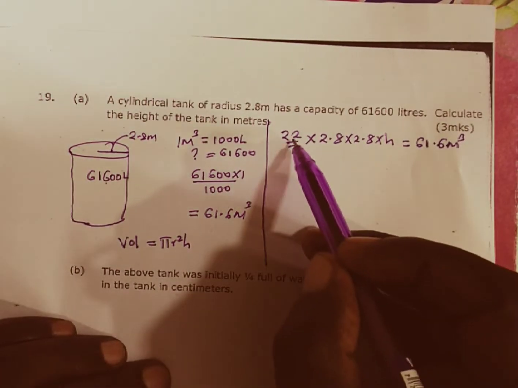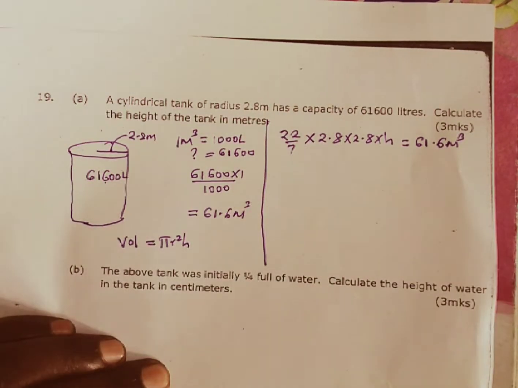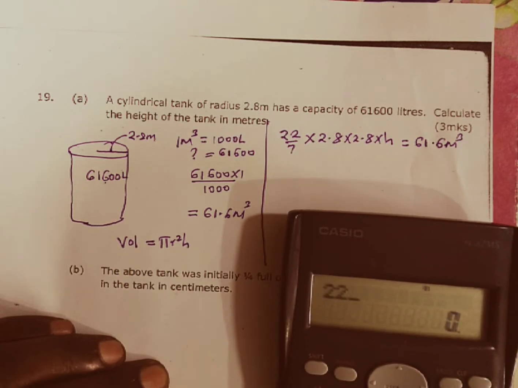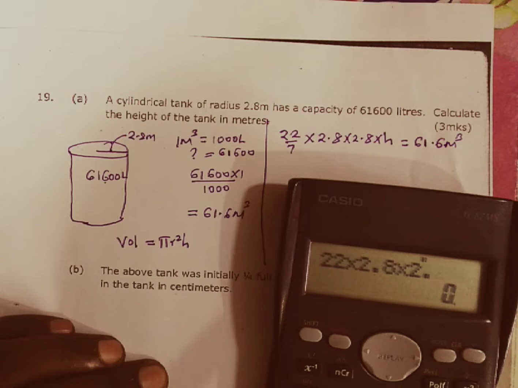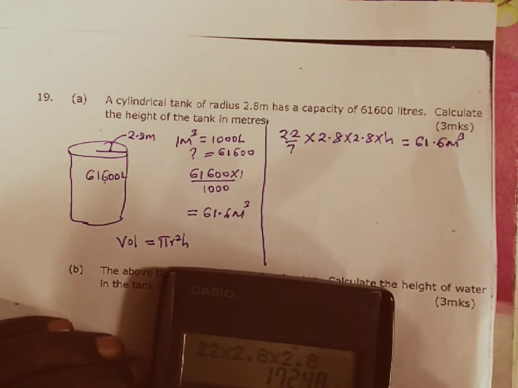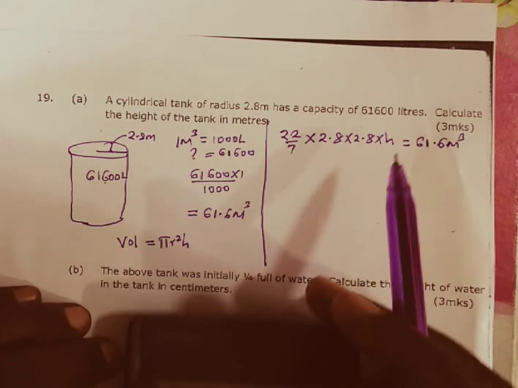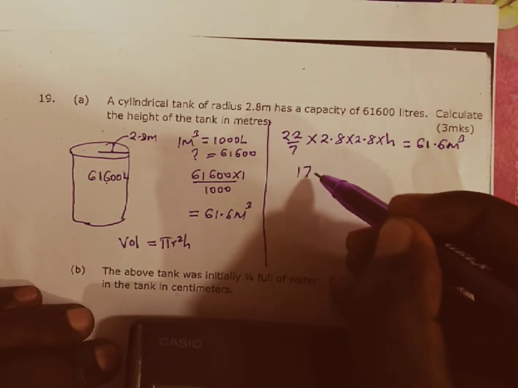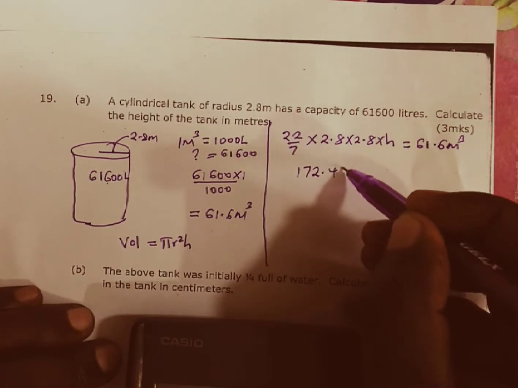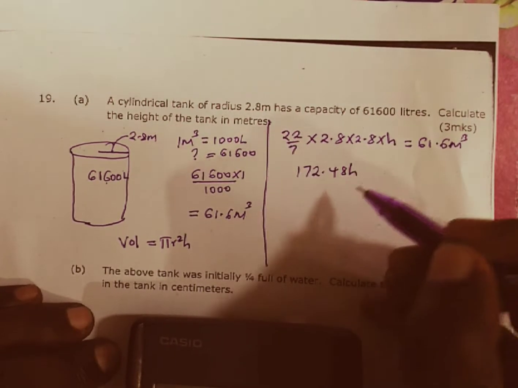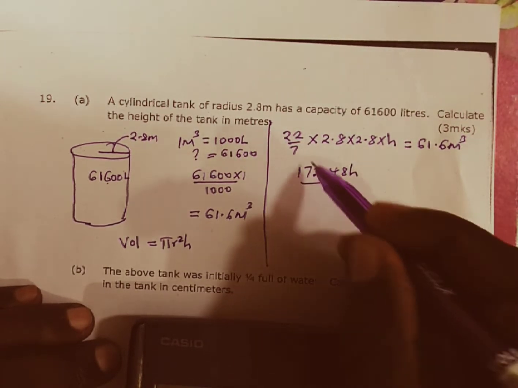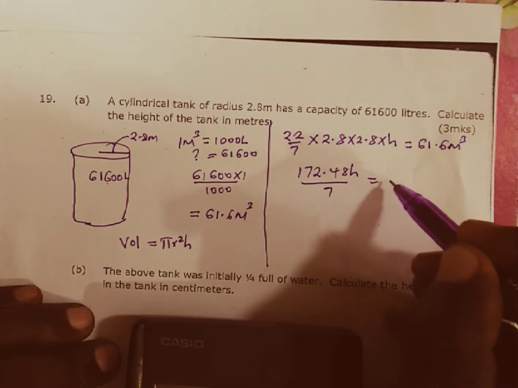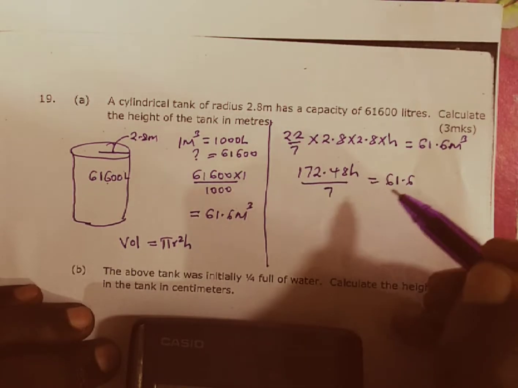So if you take 22 times 2.8 times 2.8, this is going to give us 172.48 times h, divided by 7, and this is going to give us 61.6.